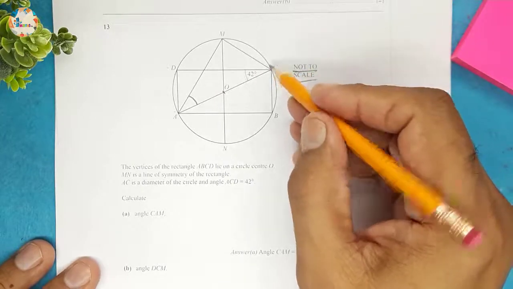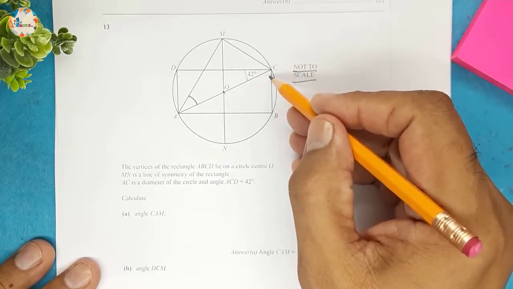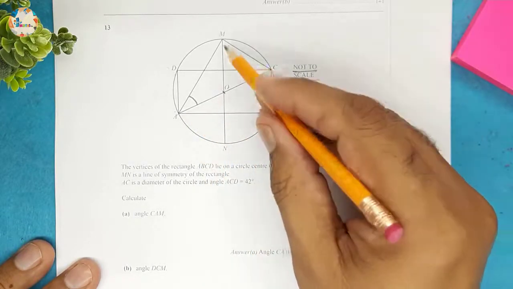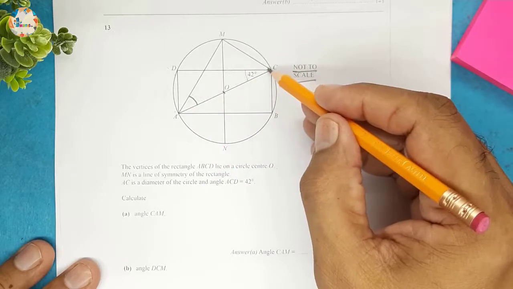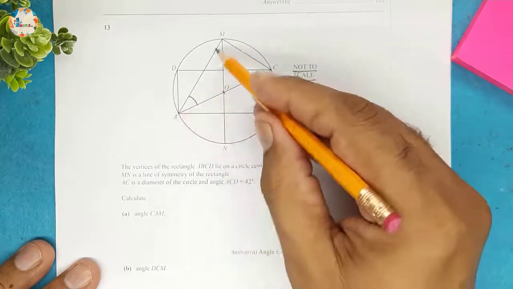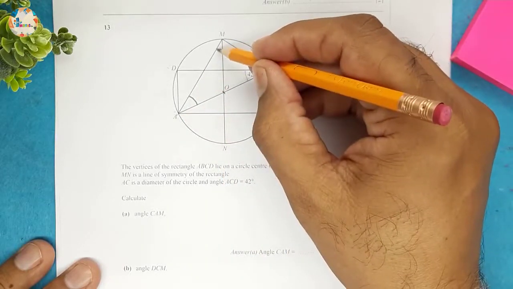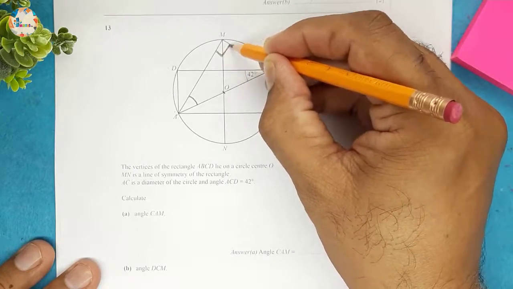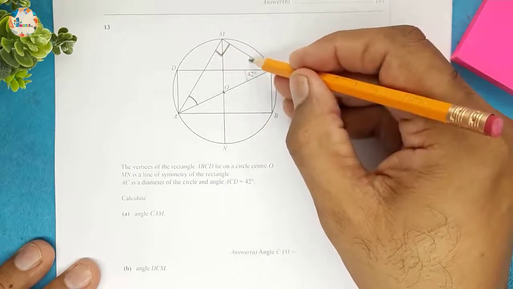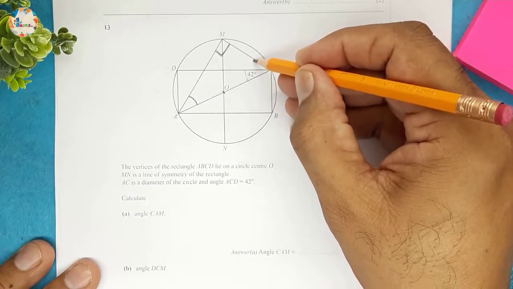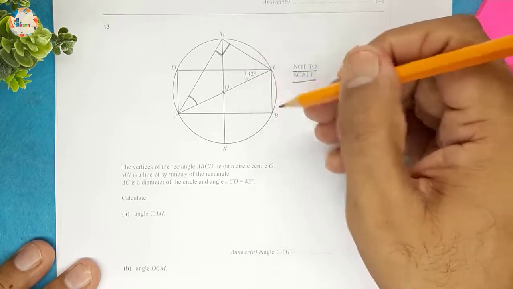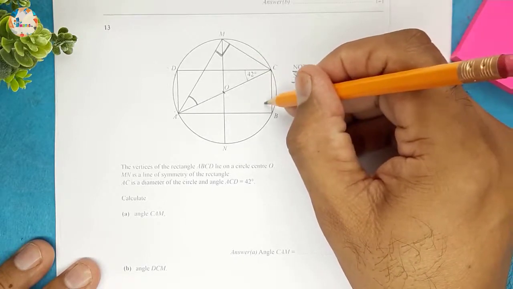So we can find this angle. We know this is a triangle in a circle, so this will be 90 degrees. This angle is 90 degrees, and we require this angle also. This is also 90 degrees.